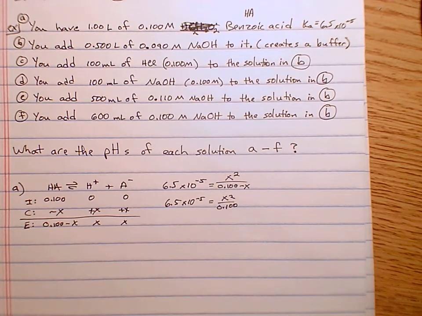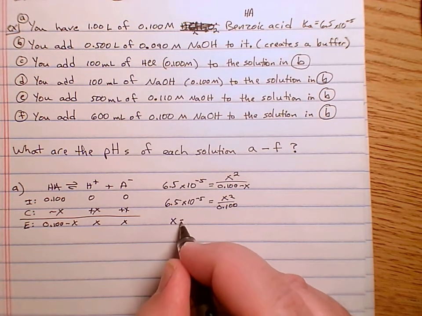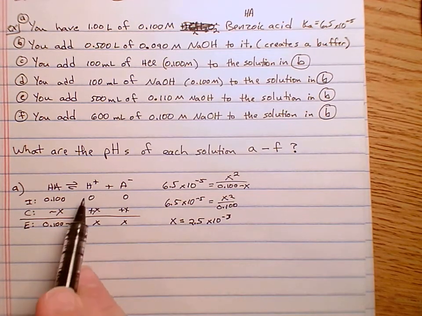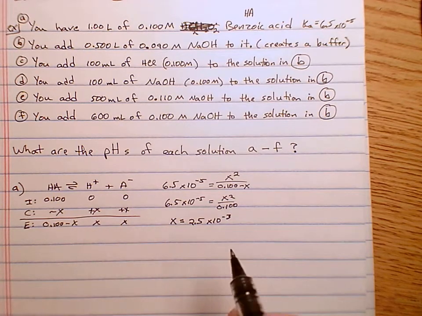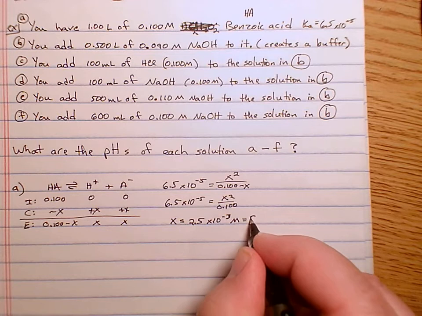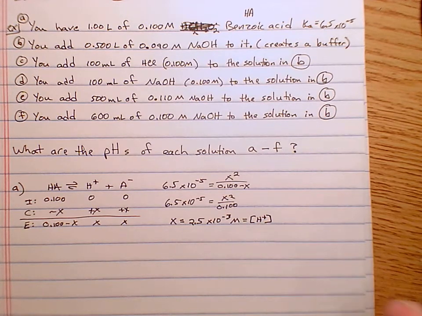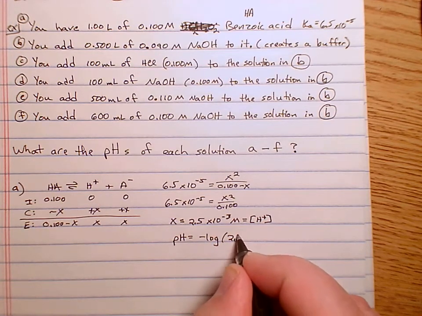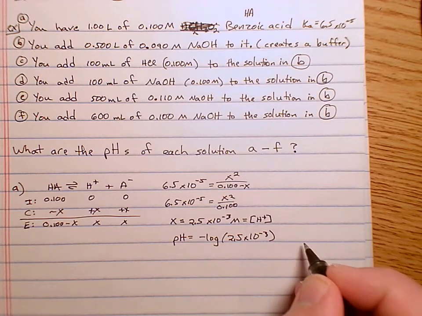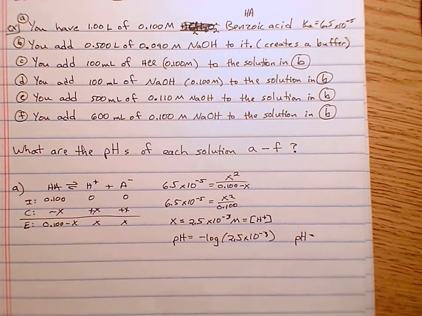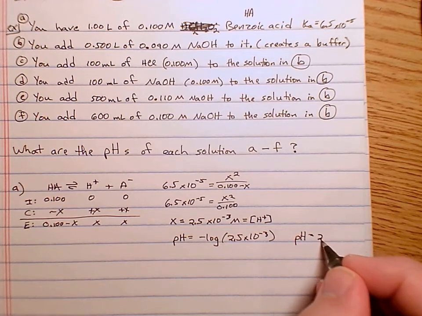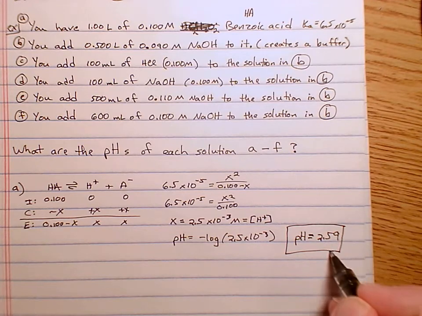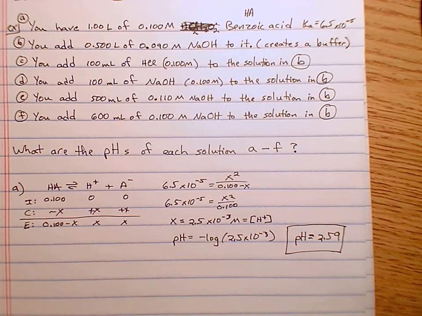Tap some numbers in the calculator, and we find X equals 2.5 times 10 to the minus third. Since X equals our concentration of H plus, pH will be the negative log of 2.5 times 10 to the minus third molar. Calculator says pH equals 2.59. Well, that was sweet. That was quick. No problems there.